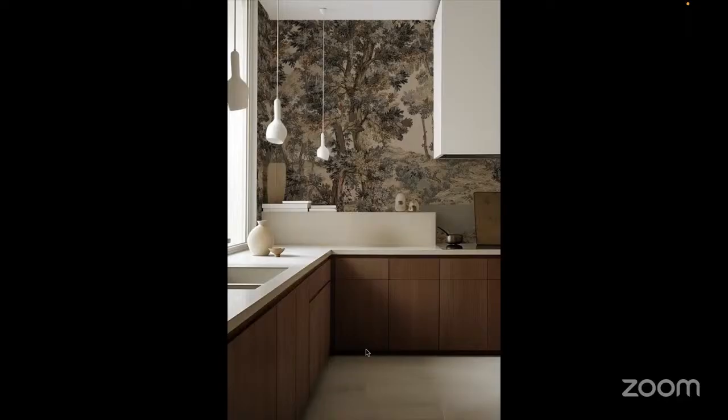So that's another super easy, super simple example of how to take a space to another level. It's just a wall mural, but look how much of an impact it has, how much interest it created in that simple minimalistic kitchen. I really, really love it. Very simple, but huge, huge impact.